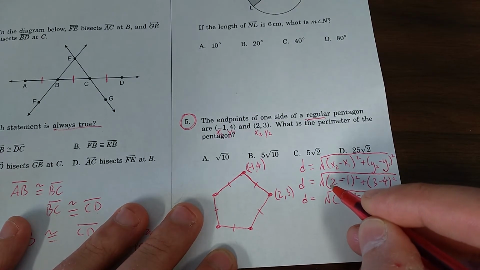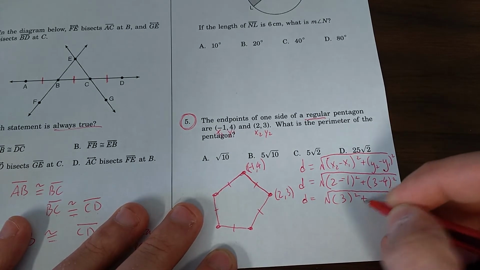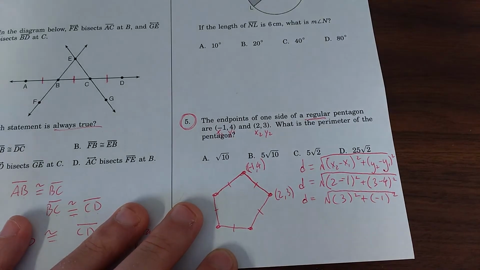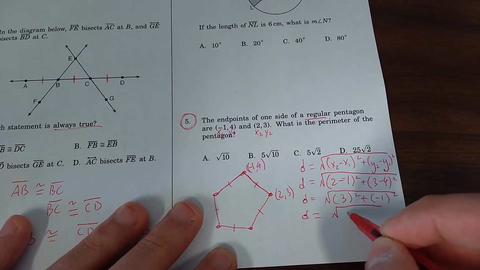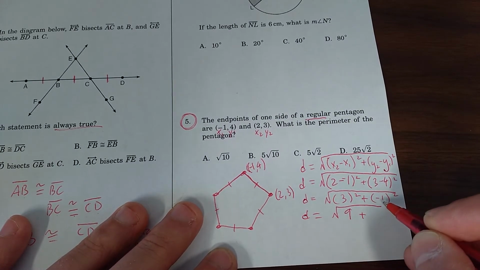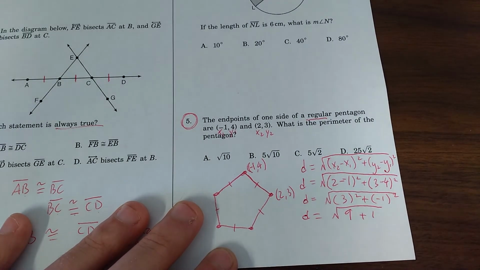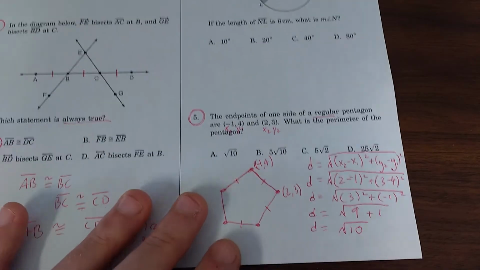So that's 3. Plus 3 minus 4, that's -1. Okay, so then 3 squared, that's 9, plus -1 squared, that's just 1, because -1 times -1 is just +1. So here the distance is square root of 10.